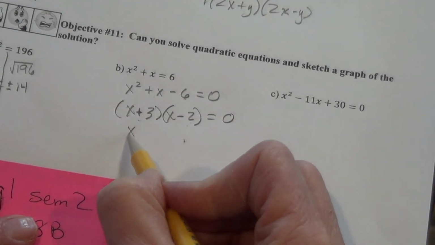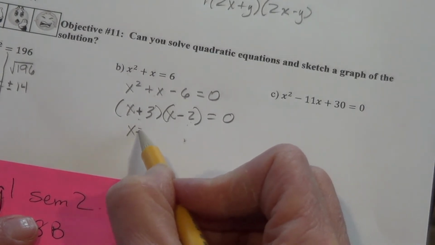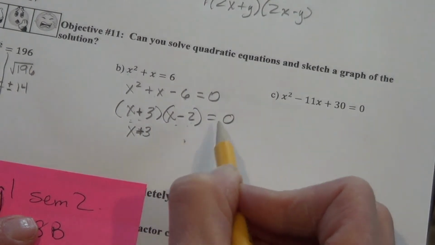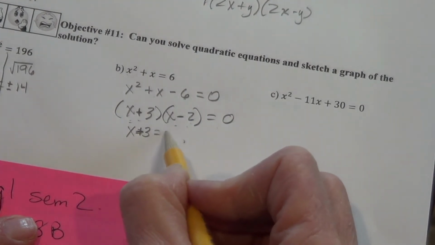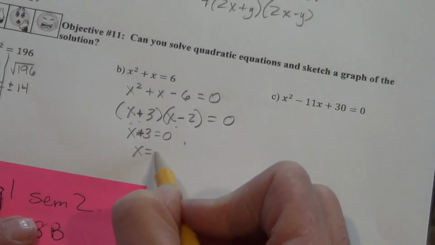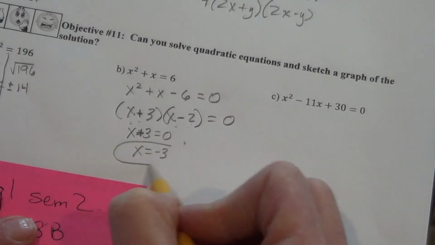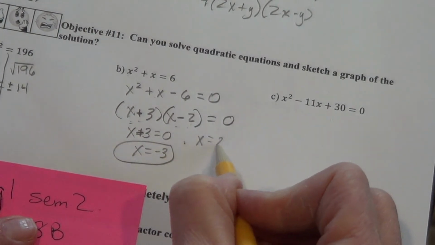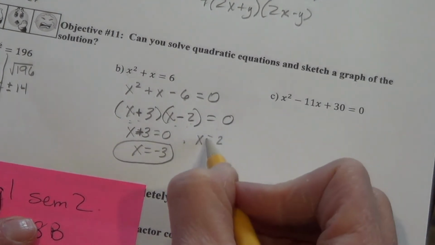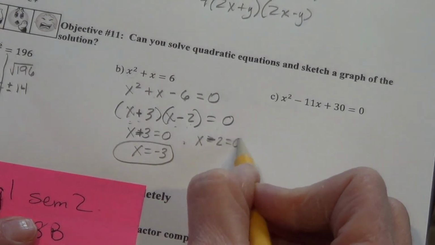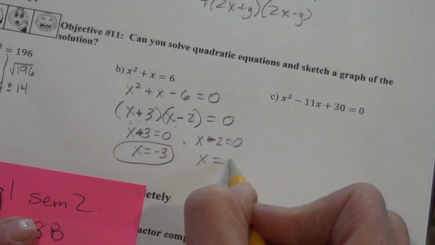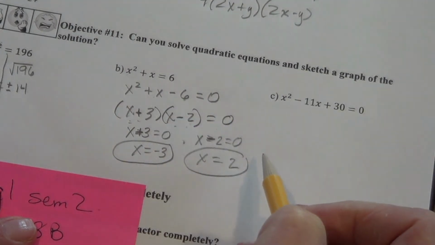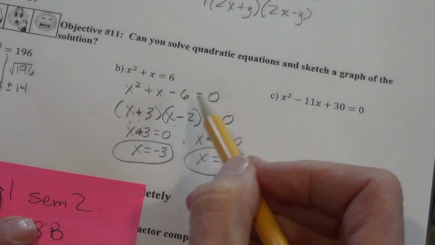So now we set each of these equal to 0. And the reason for that is because we know if 2 items are being multiplied and they equal 0, one of them has to equal 0. So when x equals negative 3, this equation is true. And when x equals positive, oops, I probably should show that to you. We bring that across, x equals positive 2, then that equation is also equal to 0.